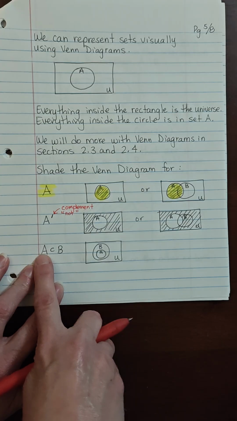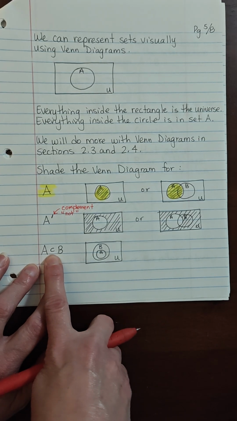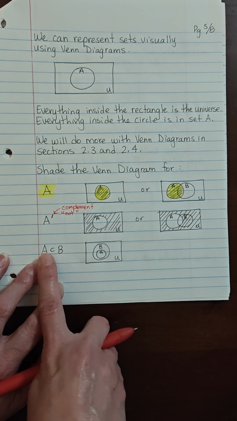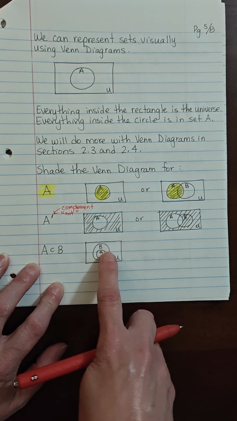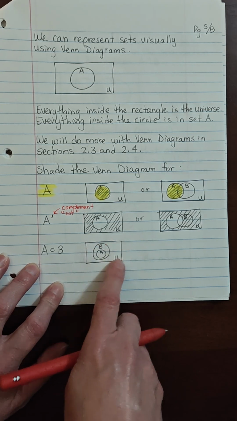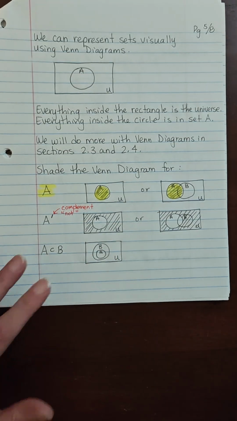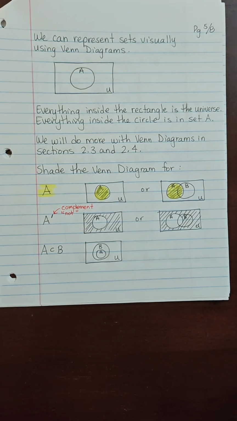And then A is a proper subset of B. That means A is completely contained inside B. Now, it could be that A is a little bit bigger or whatever, but A is contained inside B. That's how you would draw that.